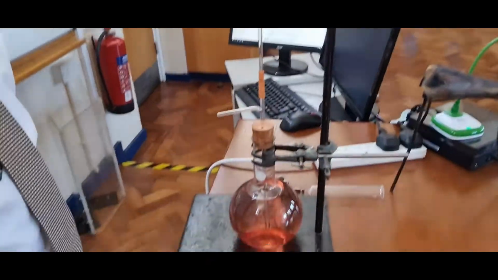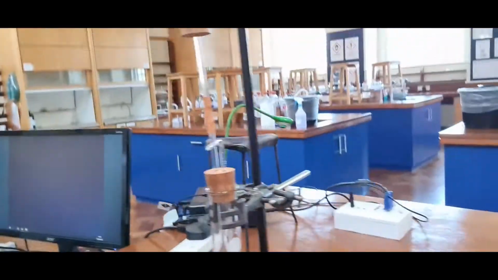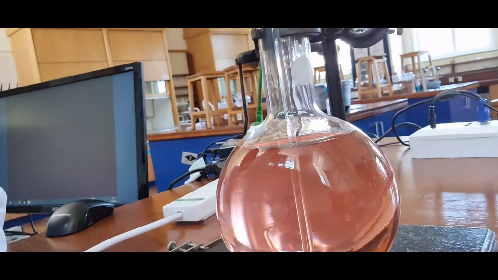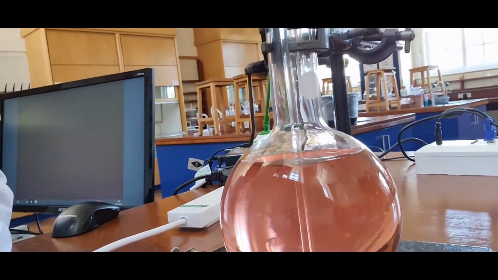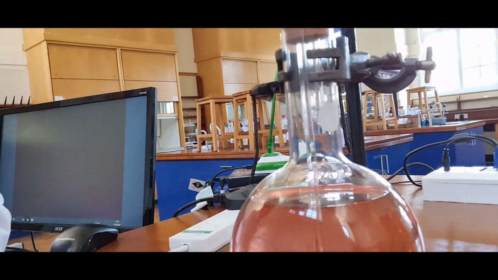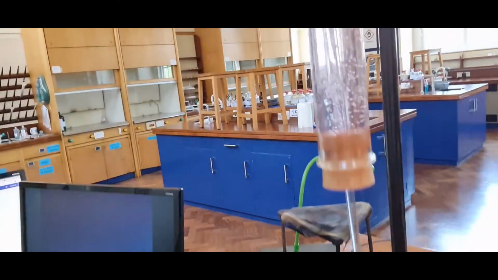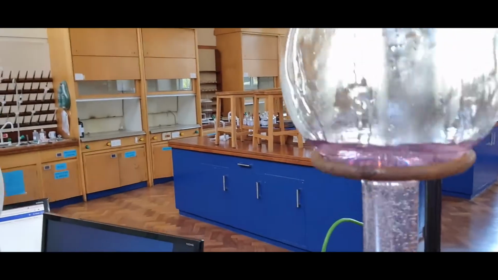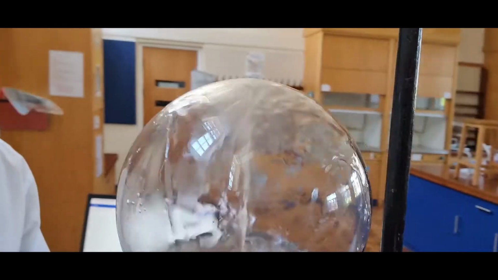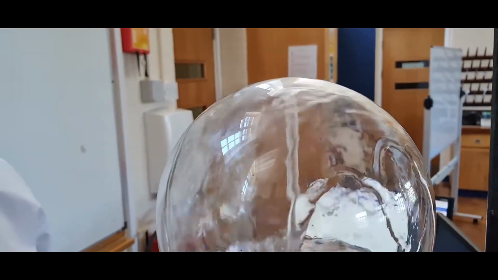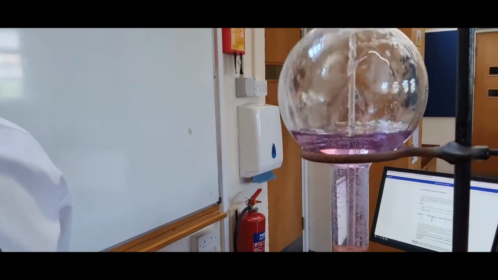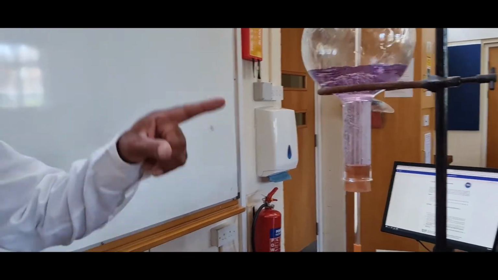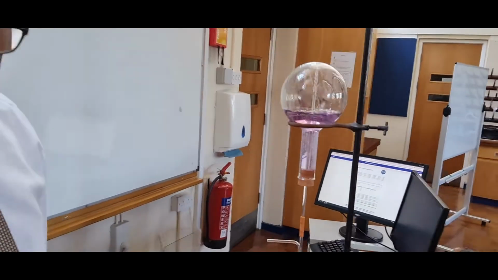Can you see? The bottom flask is getting less and less, and the top flask is getting more and more. Can you see the fountain? The fountain experiment there? The blueness is the ammonia gas.